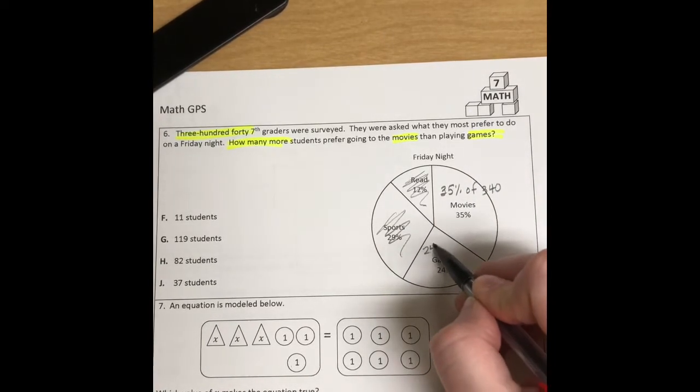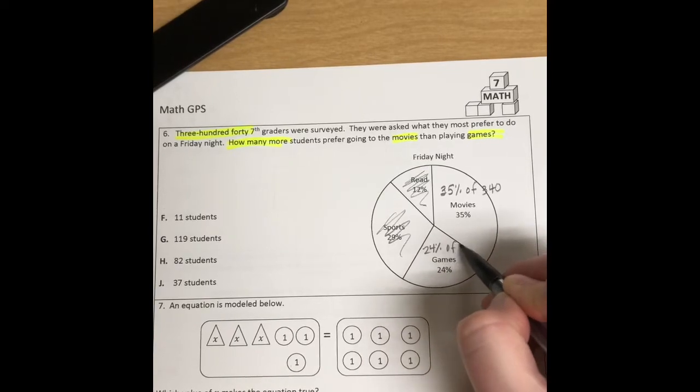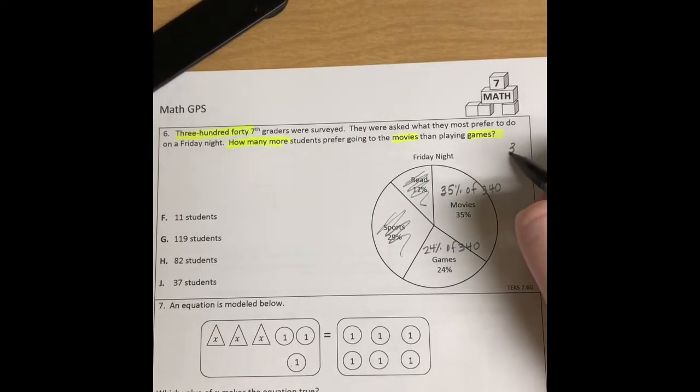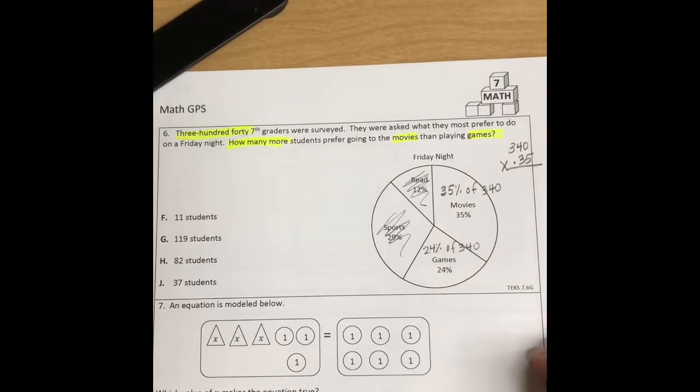And this is asking me to find 24% of my 340 people. Remember, change your percent to a decimal. So we're going to do 340 times 0.35, because we changed the percent to a decimal, to find out the number of students that want movies.